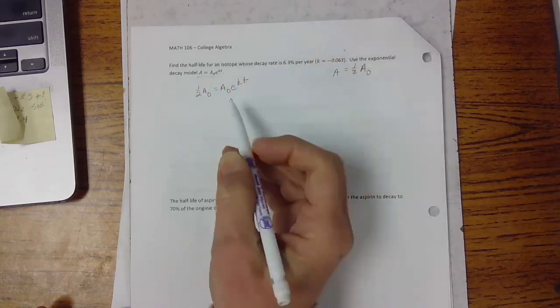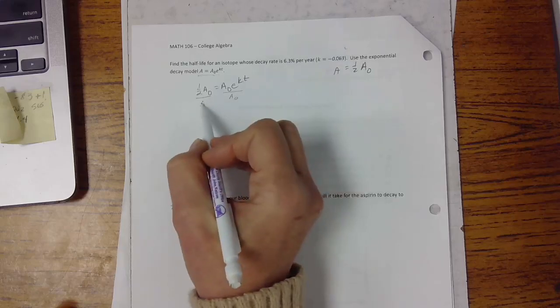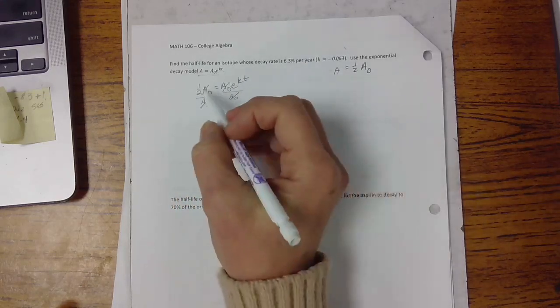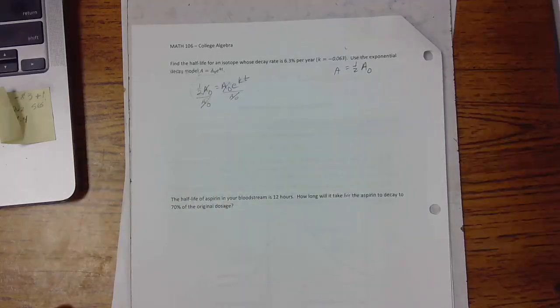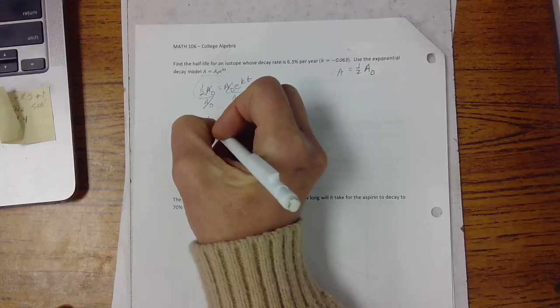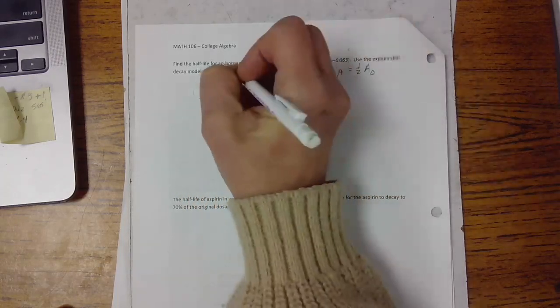If I divide both sides by A sub 0, my initial amount, no matter what it is, it's always going to be a half of that. And so you'll always start with 1/2 equal to e to the kt power if you're dealing with half-life.